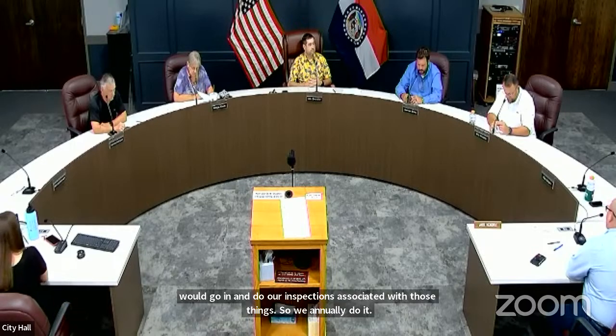Because if a guest happens to destroy the CO2 monitor, and the owner didn't catch it or doesn't pay attention to it, there's that risk out there. We would go in and do our inspections associated with those things. So we annually do it. The fee wouldn't have to be huge. It just has to cover the ability for one inspector to go out and do whatever the inspections are. We would set the fee based upon estimated time of staff, just like we do any other fees.